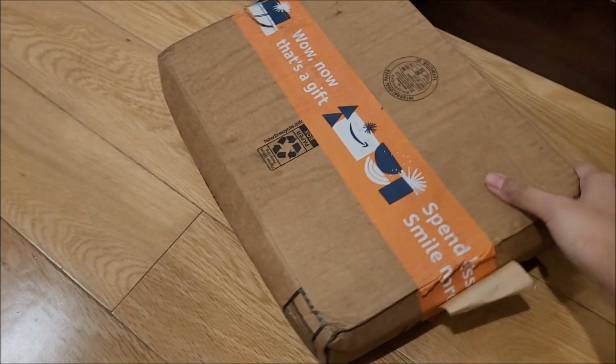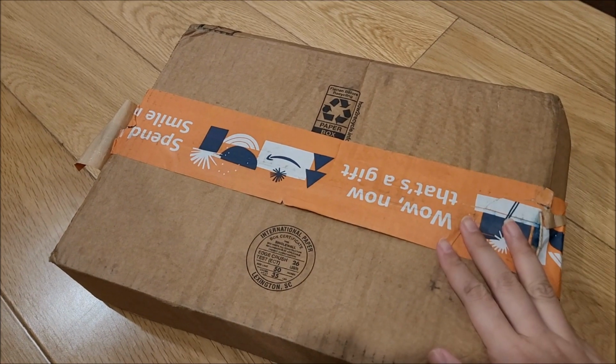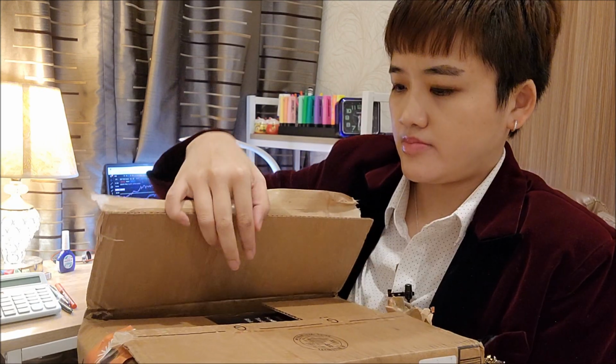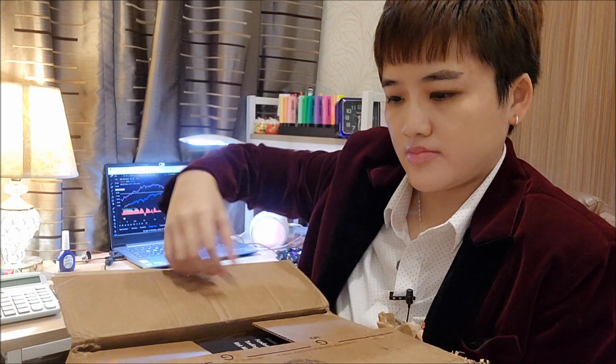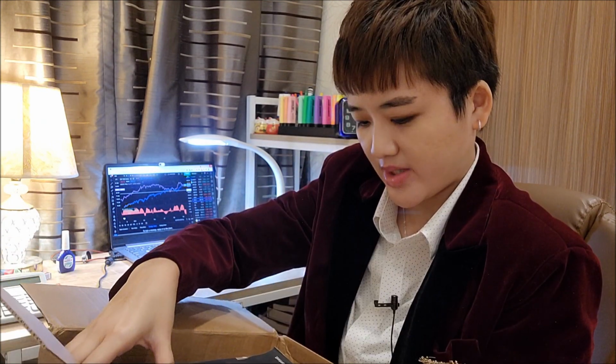Okay, so I've just gotten this at the door, and let's unbox it. I ordered 2 books, one to give to my parents and one for myself, and I ordered a couple more to give to my friends, okay? Oh my god. Oh my god. I didn't know it's gonna be that big.